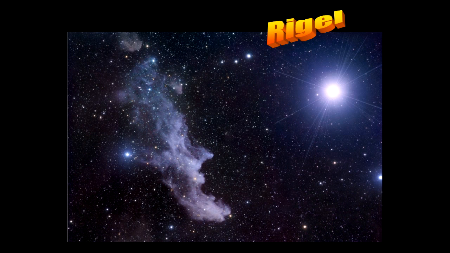And finally, this is one of my favorites. It's the Witch Head Nebula, and this turns out to be Rigel, one of the bright stars of Orion. And here's the witch, and nose and mouth, eye socket. So that's kind of cool. It looks like the witch is trying to consume Rigel or something. But more to the point of the science, this turns out to be a reflection nebula. It's not an emission nebula.